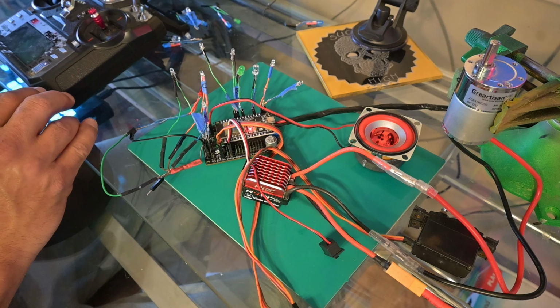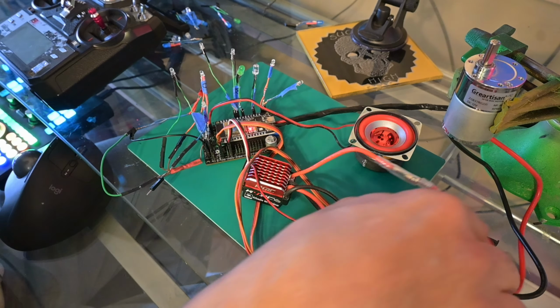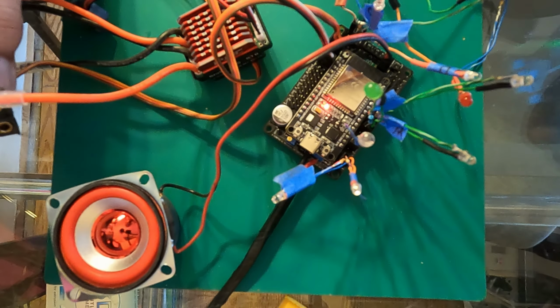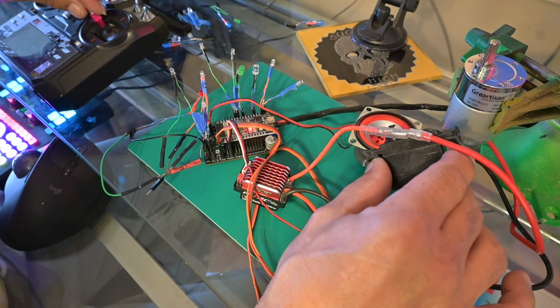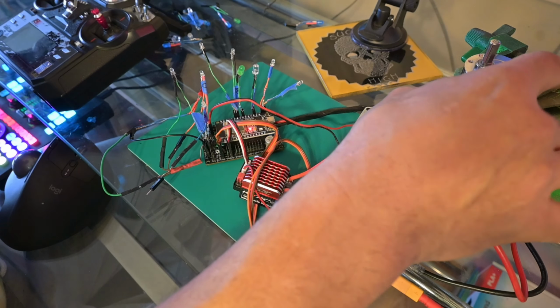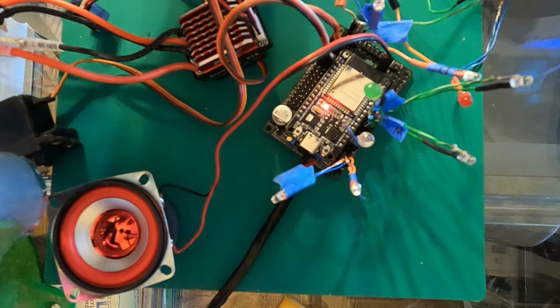All right, sounds like everything's working. Let's see about our servo. All right, our servo is going back and forth. And now let's see about our motor.